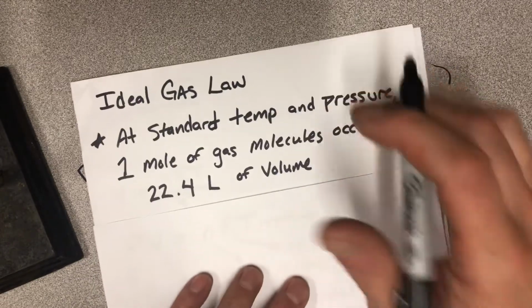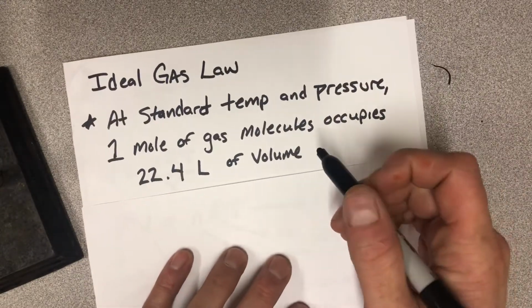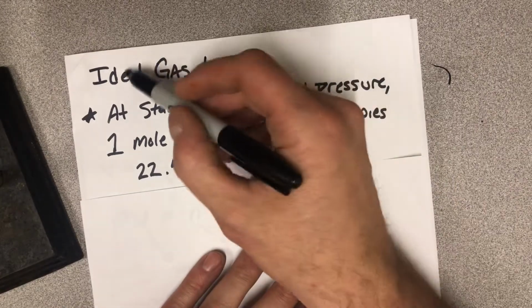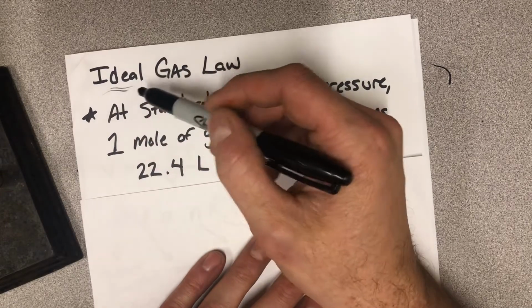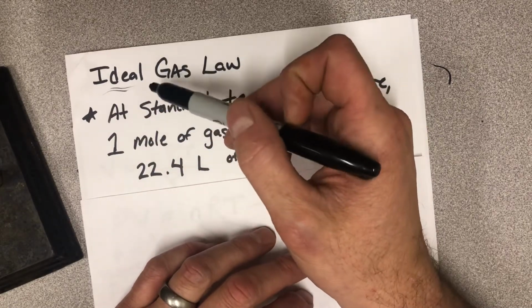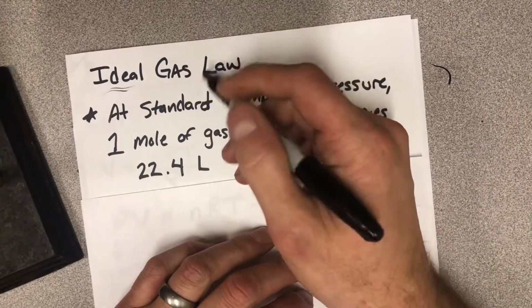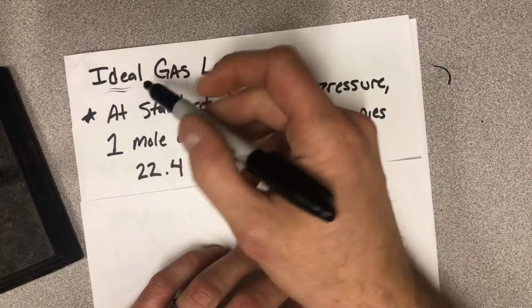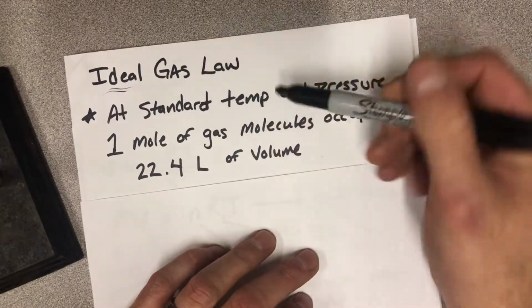Okay, so the thing to remember about the ideal gas law, and by the way, this word ideal, we're not going to worry too much about that. That is sort of a set of behaviors that gases follow ideally in a sort of more hypothetical situation, but we're not going to think much about it. Just remember ideal gas law.